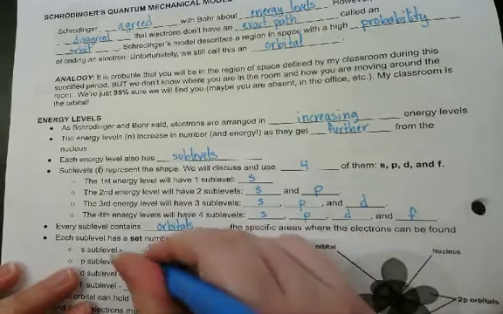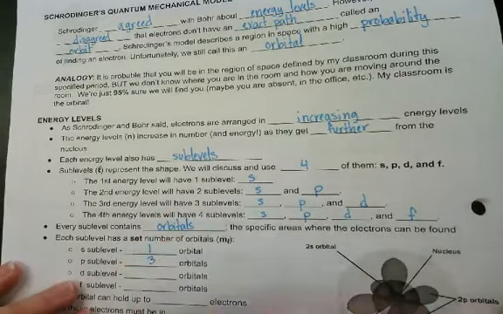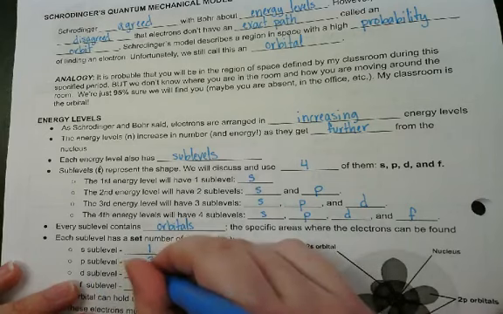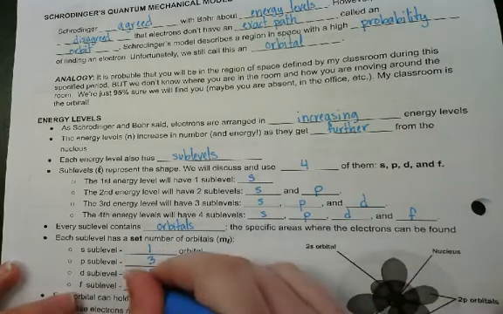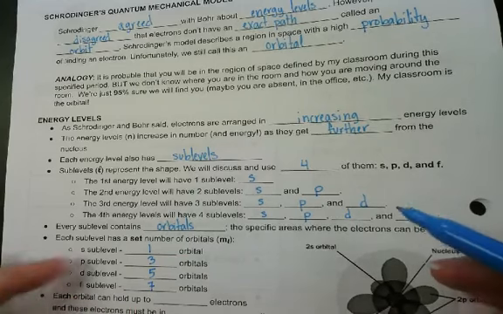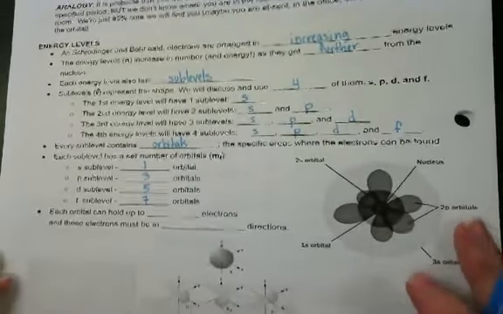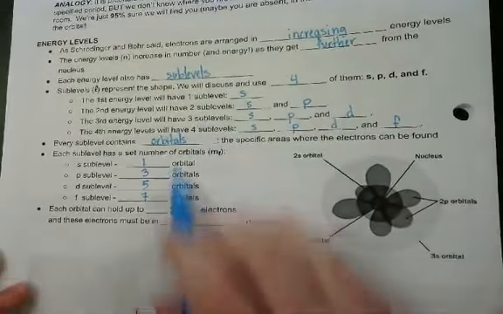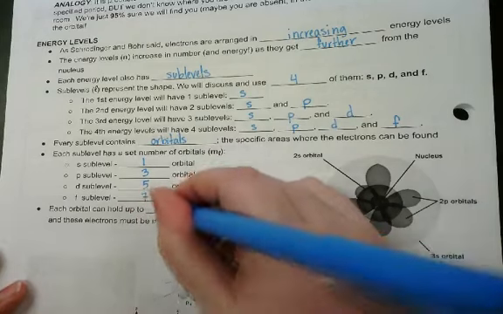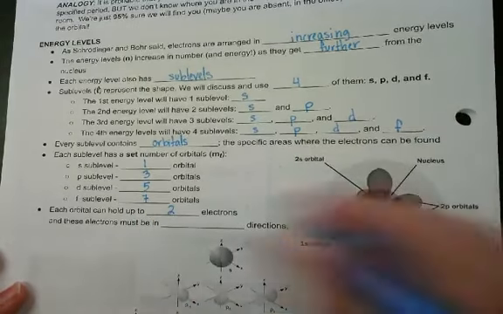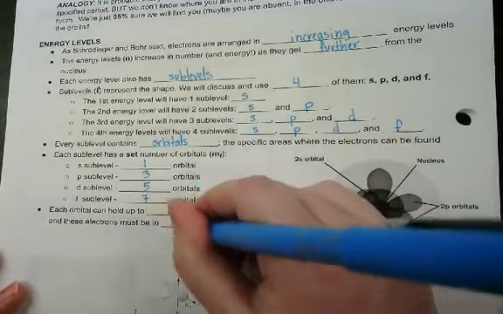The P sublevel has 3 orbitals. The D sublevel has 5, and the F sublevel has 7. So as we go down our sublevels, we increase our number of orbitals by 2. Each of these orbitals can hold up to 2 electrons, and these electrons must be in opposite directions.